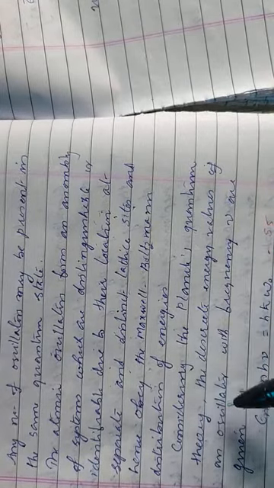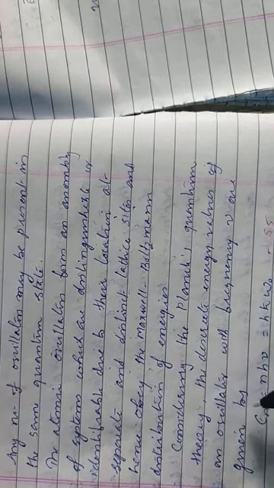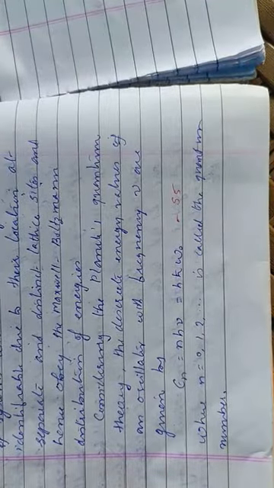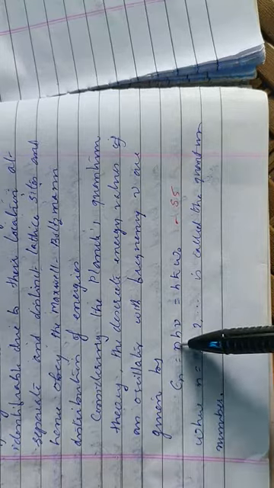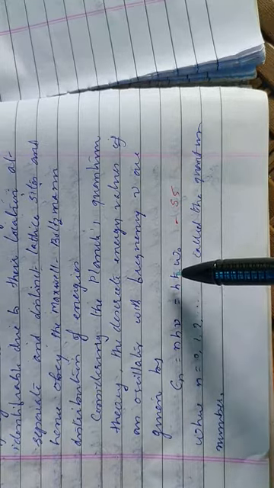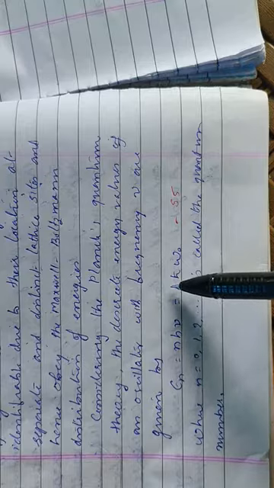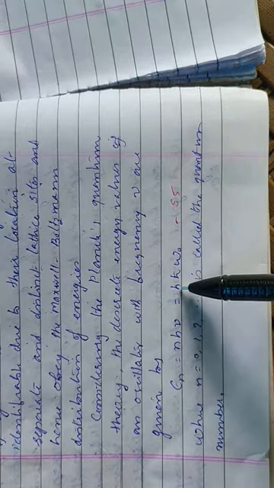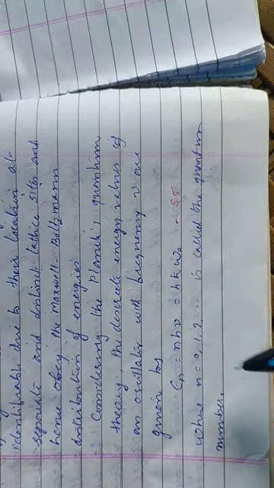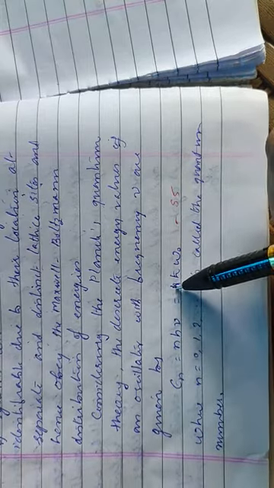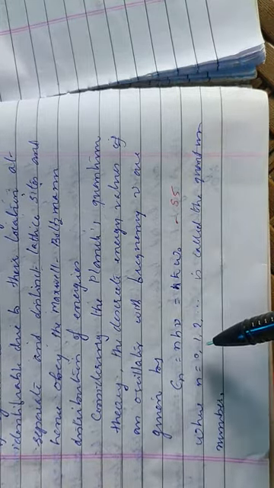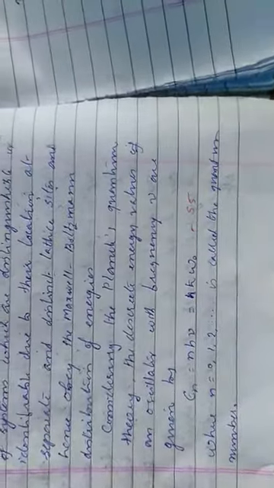Considering Planck's quantum theory, the discrete energy values of an oscillator with a frequency nu are given by, so according to Einstein, by the quantum concept, the energy of the oscillator can be given by E_n equal to nh nu, or by substituting the natural frequency of the oscillator, it can be written as n h cross omega 0, where n is varying from 0 to n extra. These are quantum numbers.